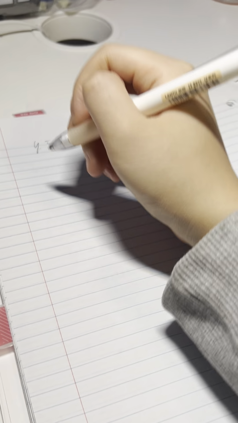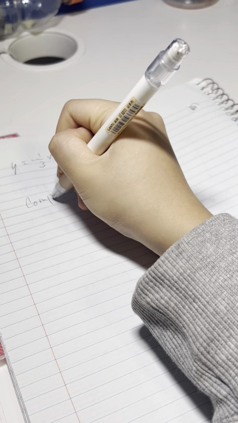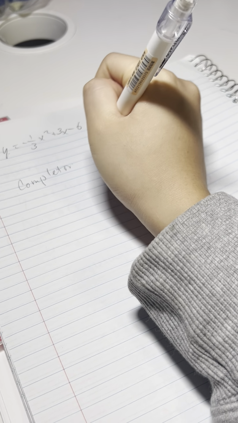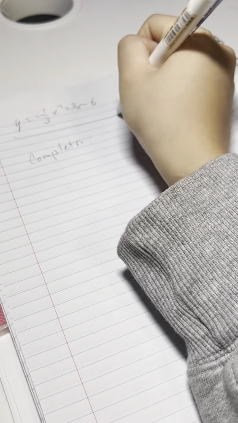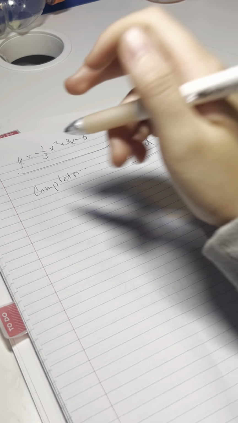Okay, well, I felt the explanation in the previous video was not sufficient enough. So I am doing completing the square part 2. Right? Okay, so as said before, what would be the first step? Make y equal to 0. Correct.